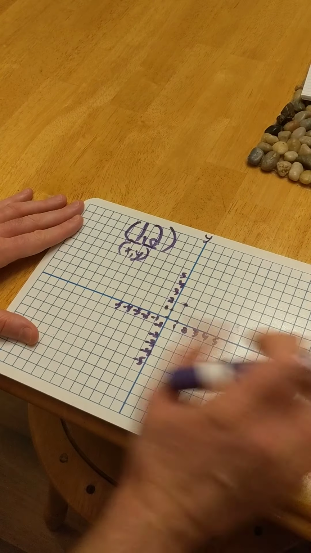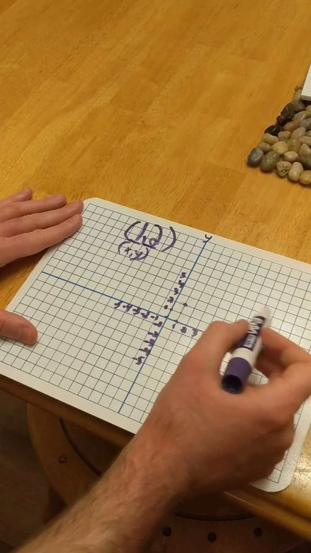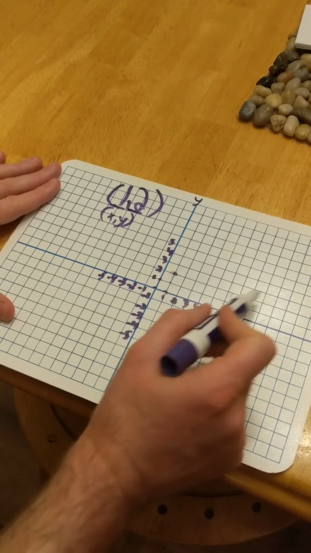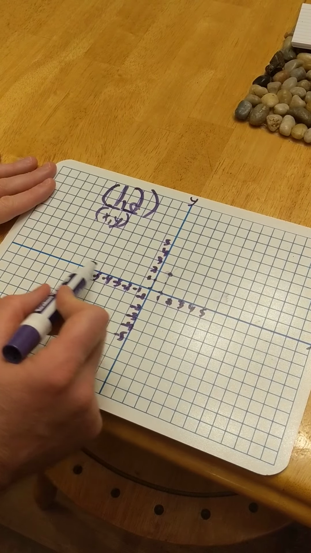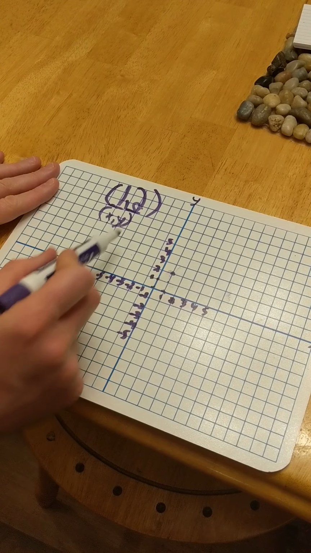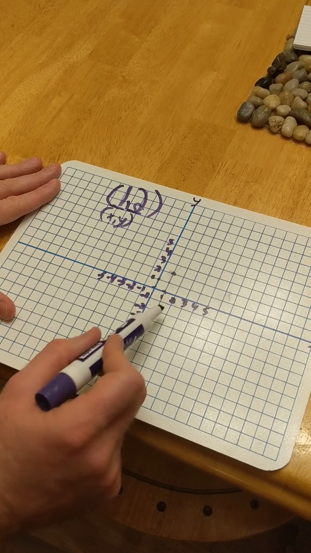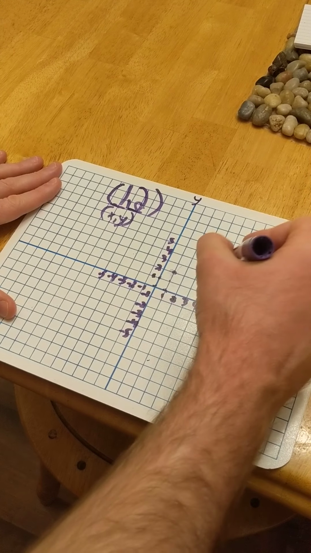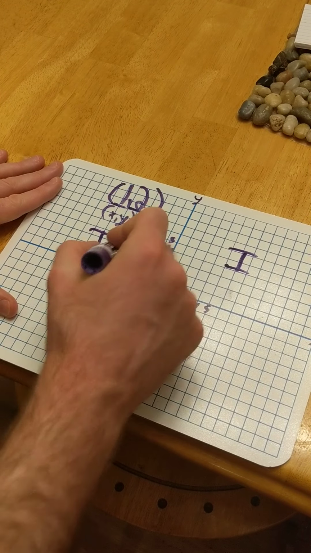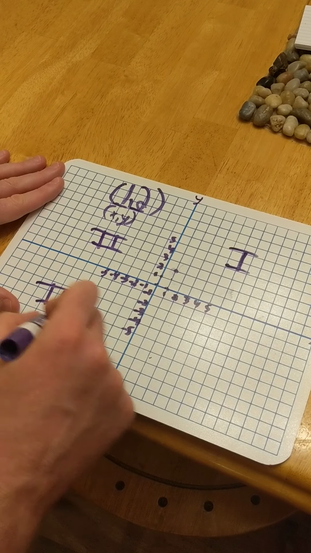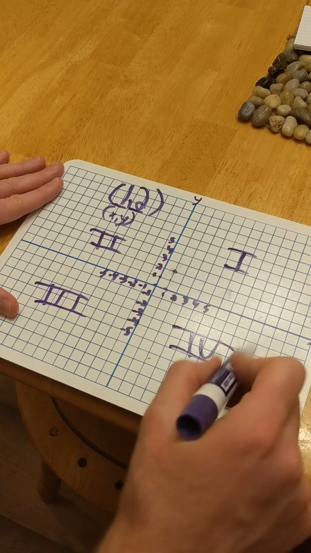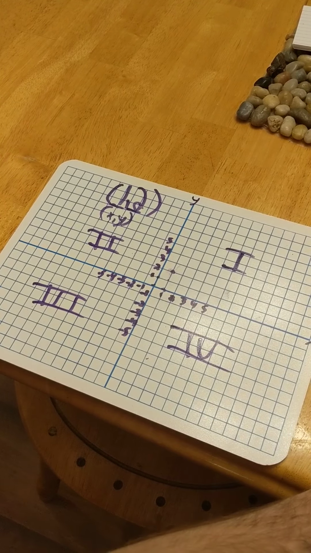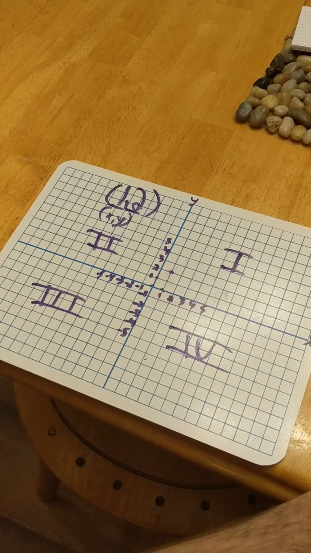So we have what is called 4 quadrants. We have all positive, then negative for the x and positive for the y, negative and negative, positive and negative. These are quadrants 1, 2, 3, and 4. They are Roman numerals. Outside of the Super Bowl, this is probably the only time you'll see Roman numerals.